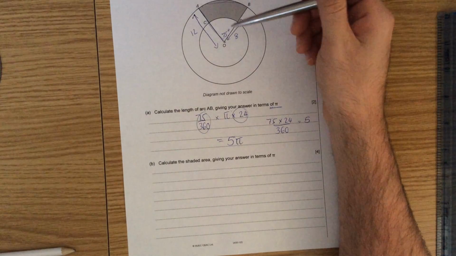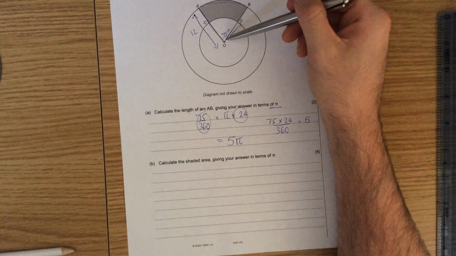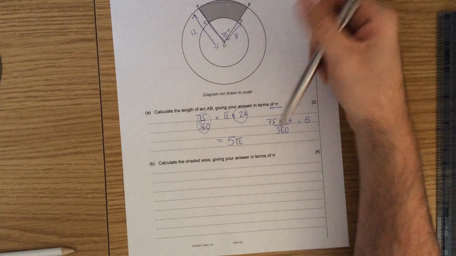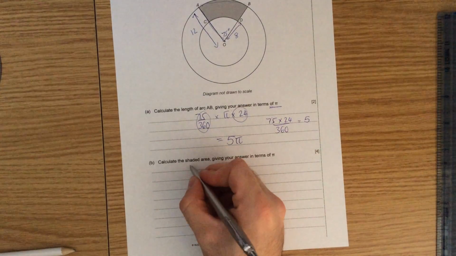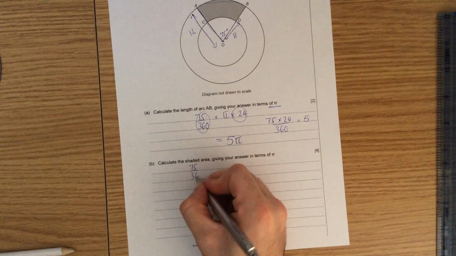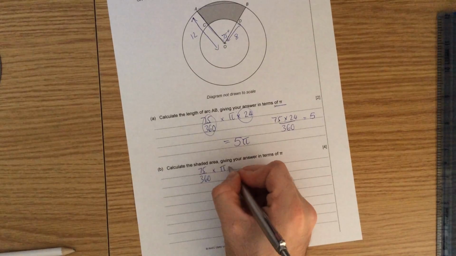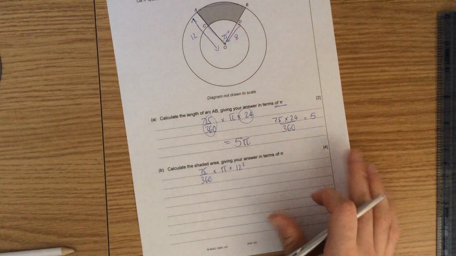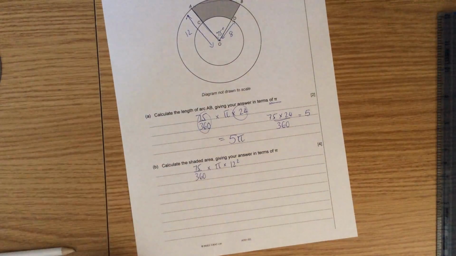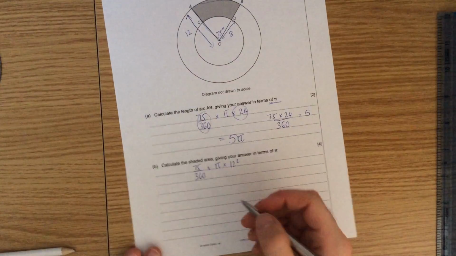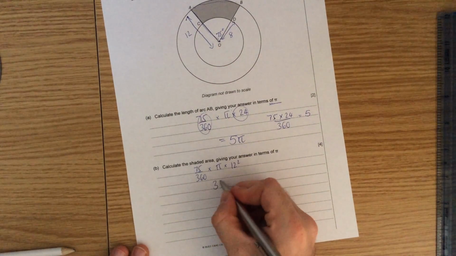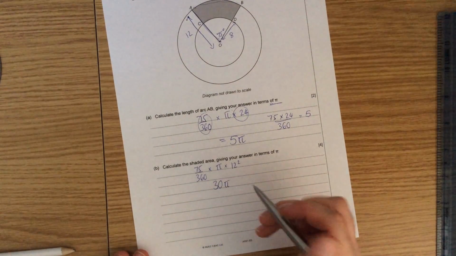Calculate the shaded area. So I need to find the area of the large sector and subtract from it the area of the small sector. Again in terms of pi. So the area of the large sector, 75 divided by 360 times pi times 12 squared. Again, I need to work out the numbers outside this and then put pi with it. So 75 times 144 divided by 360. So that gives me 30 pi for the larger sector.